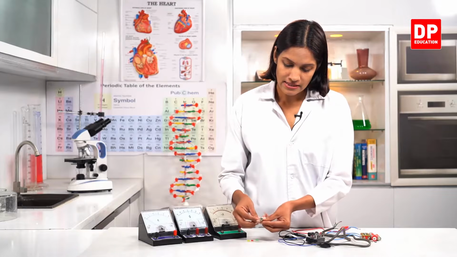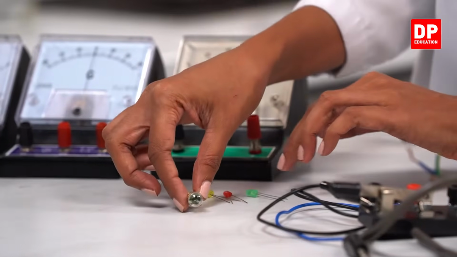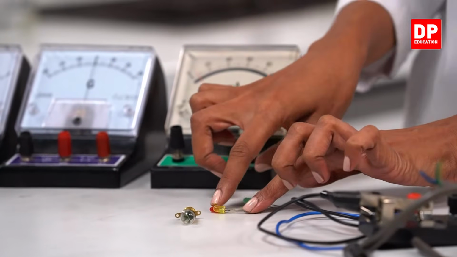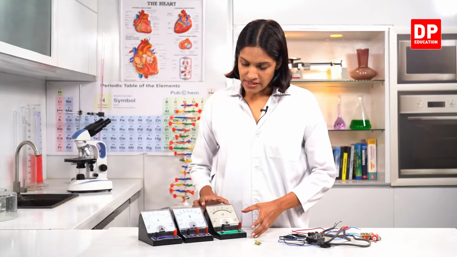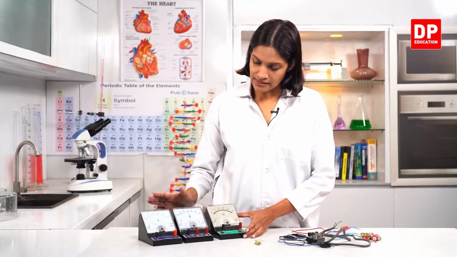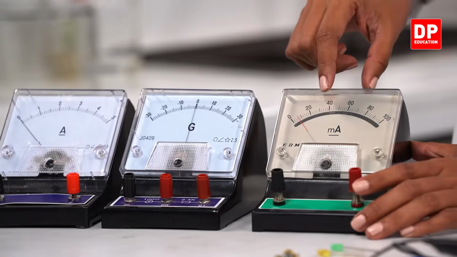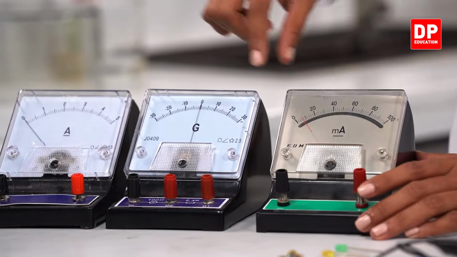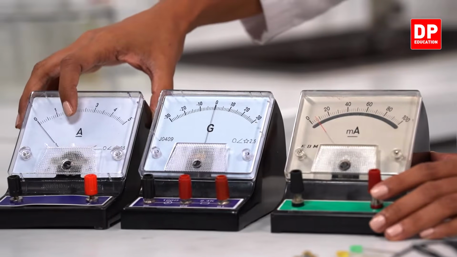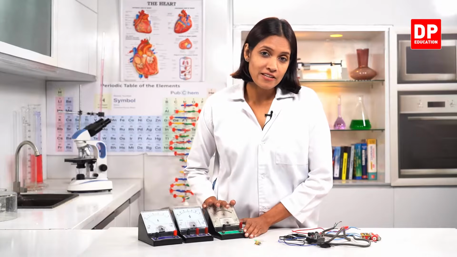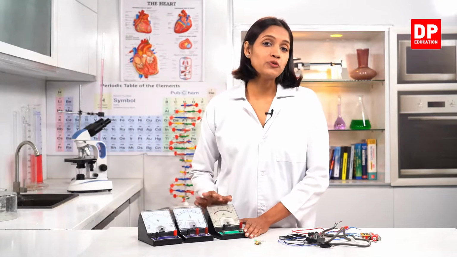Look at this. This is a filament bulb. These are known as LED bulbs. Right, children? And what is this? Now these are other electric appliances. This is a milliammeter. This is a galvanometer. This is an ammeter. So all these 3 appliances are used to measure the electric currents flowing through a circuit.